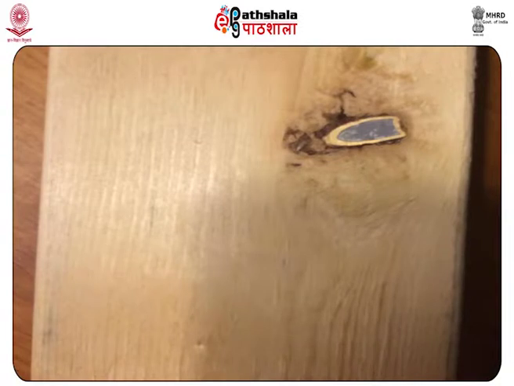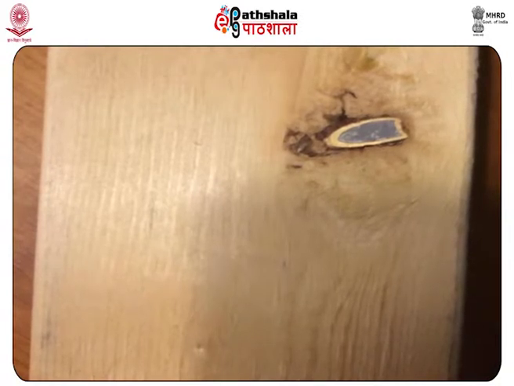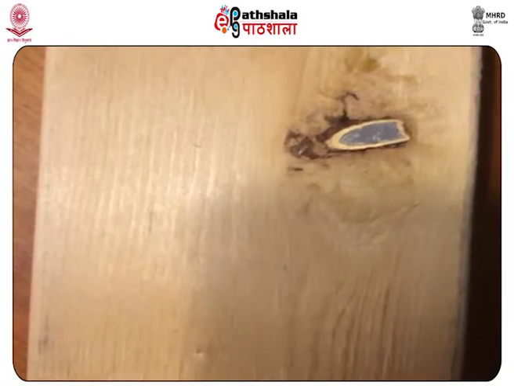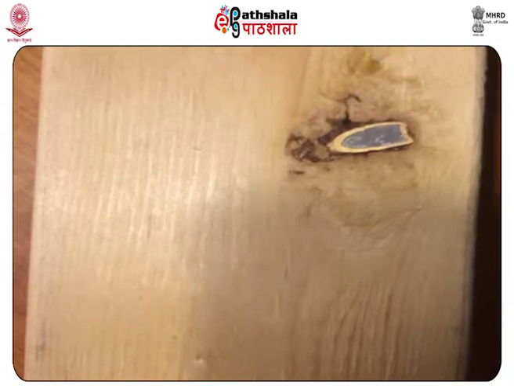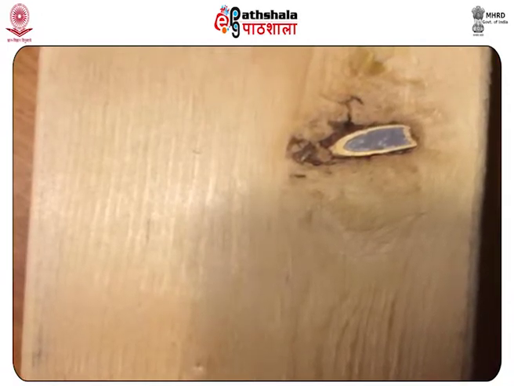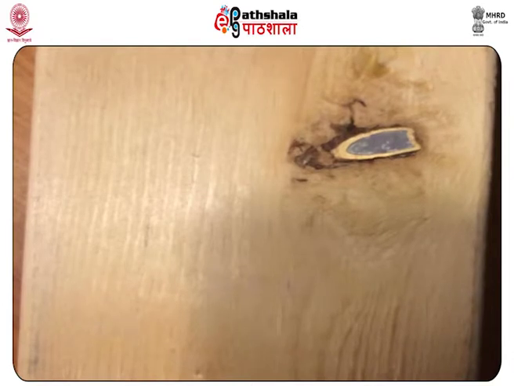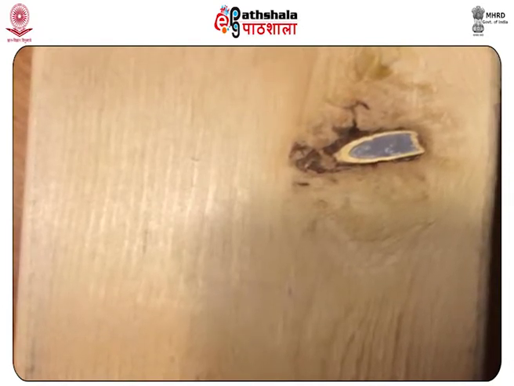GSR particles detection helps in the bullet holes identification, and the GSR particle dispersion patterns help in estimation of range of fire.